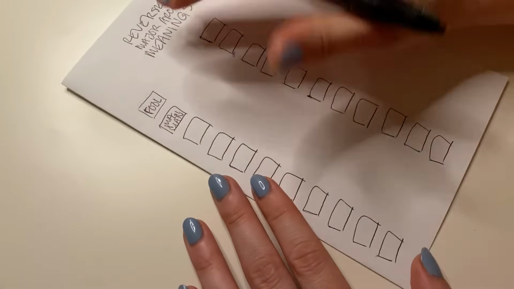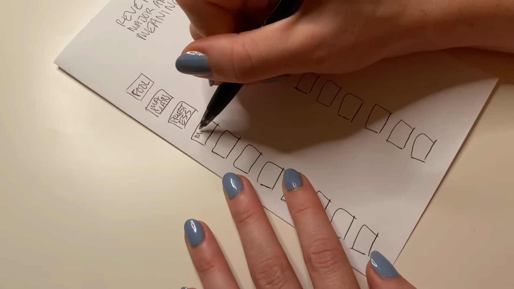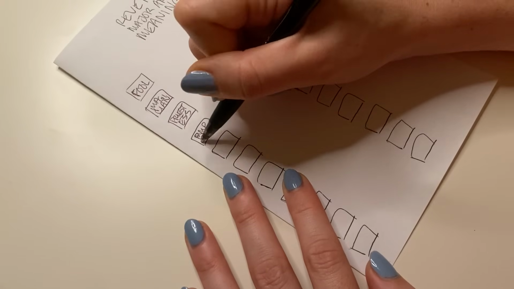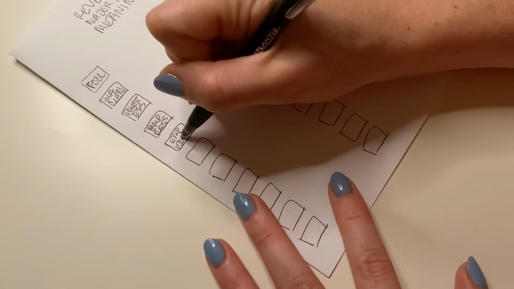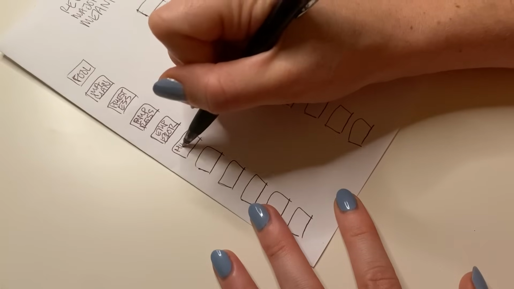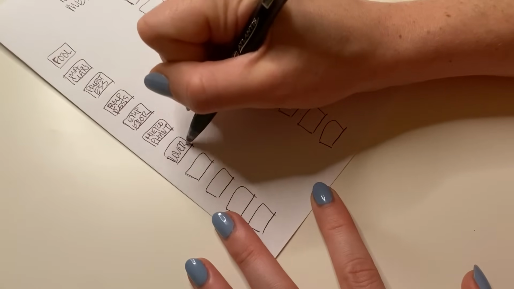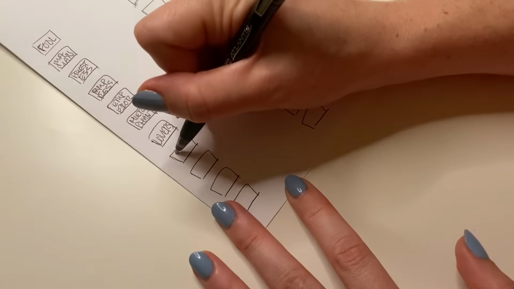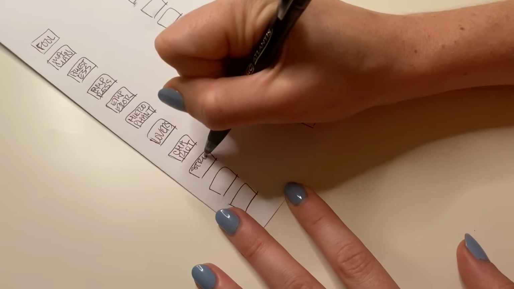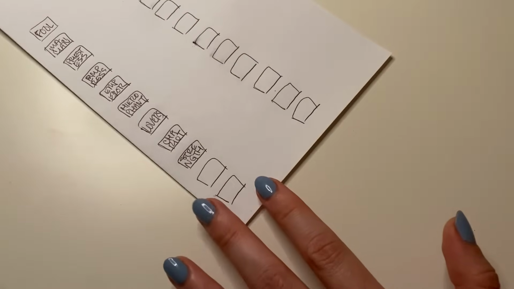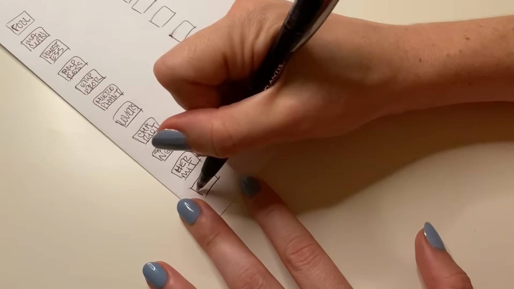So we have the Fool, we have the Magician, the Priestess, we have the Empress, we have the Emperor, Hierophant, the Lovers, Chariot, Strength, we have the Hermit, and the Wheel.